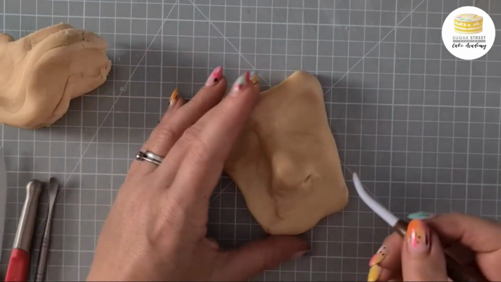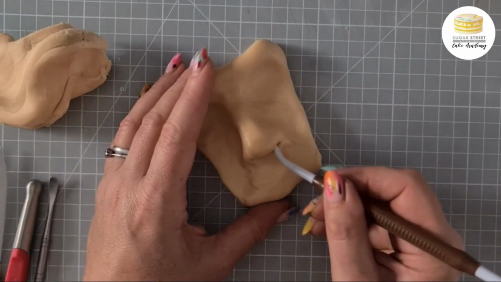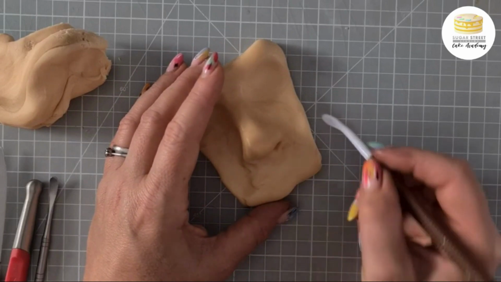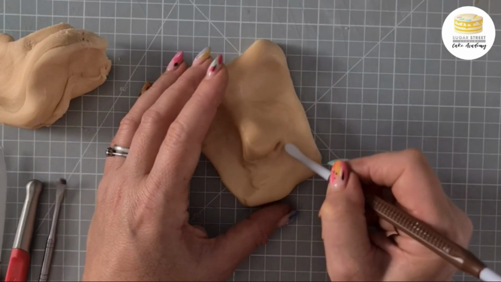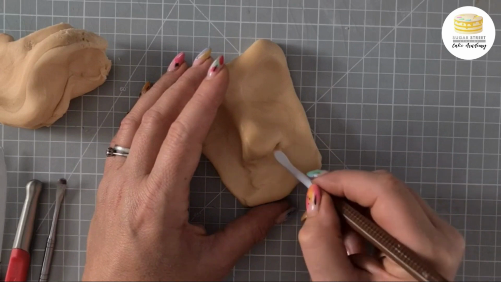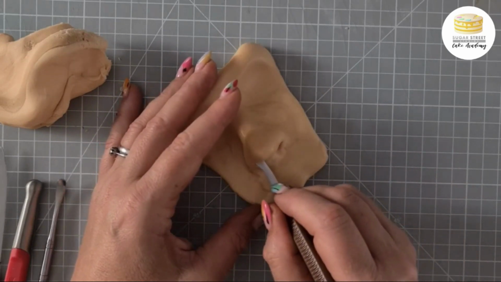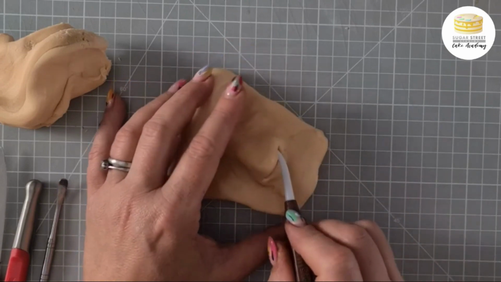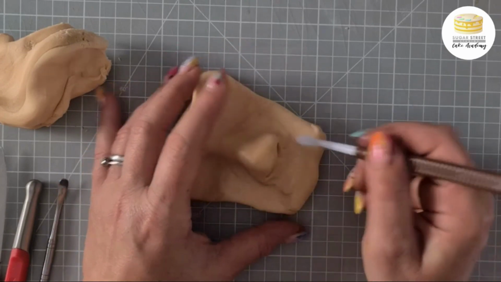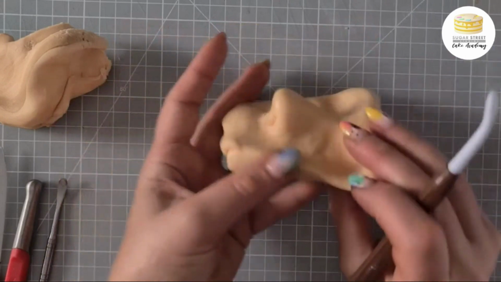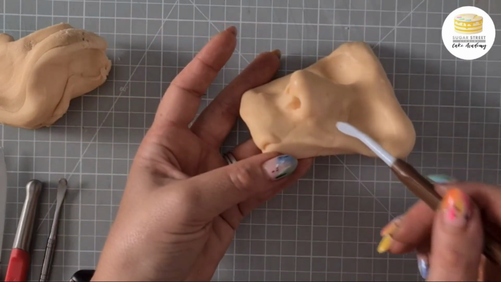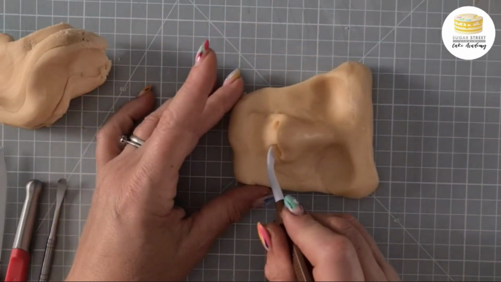Nostrils are not completely round. They're more of a sort of teardrop or a seed shape, I suppose. So putting that in and just pulling that out is giving me that, can you see already it's giving me that slightly angled shape.